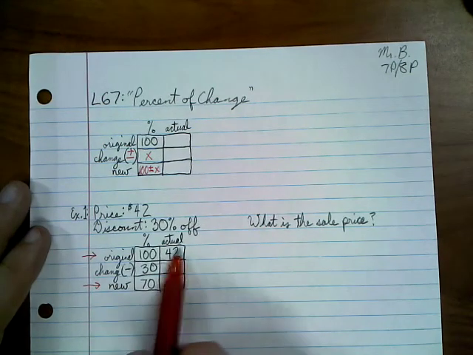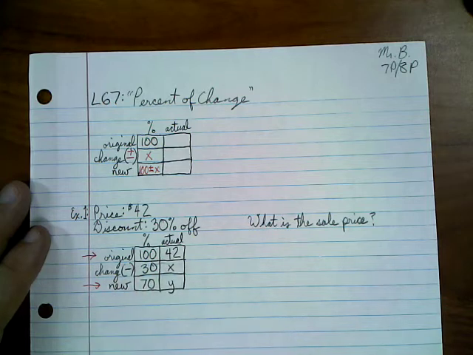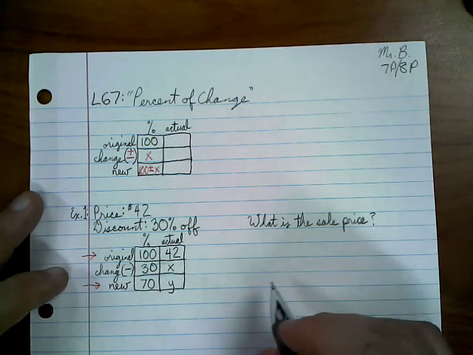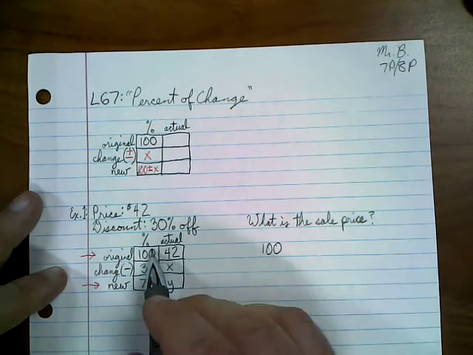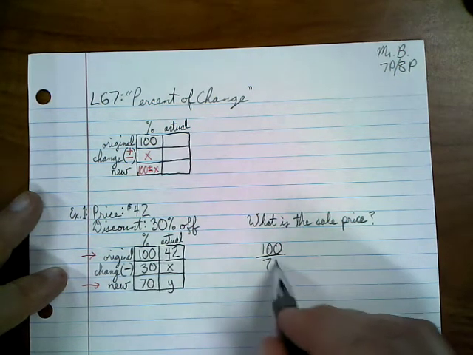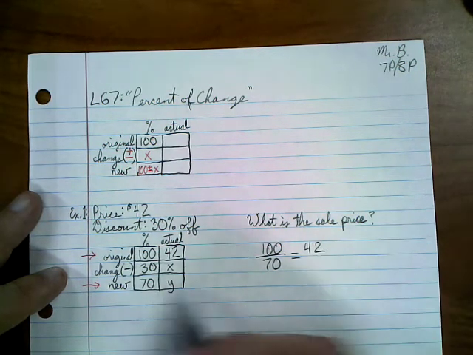So those are going to be the two that I'm going to use to make my proportion. So we're going to ignore the change row. So if I go ahead and make my proportion here, I'm going to have 100 over 70 equals 42 over Y.